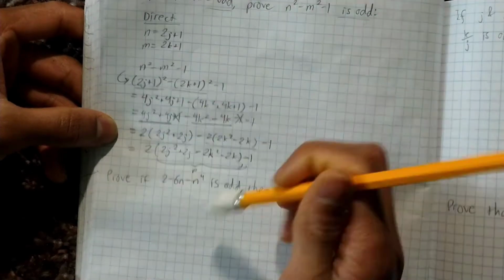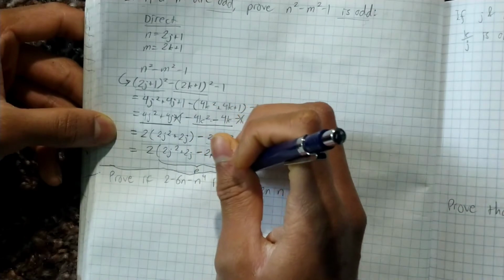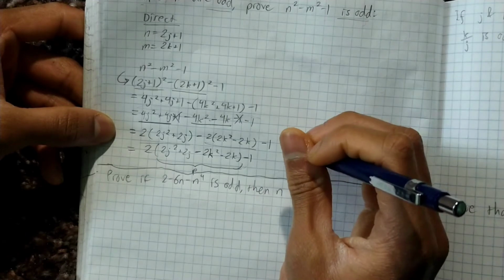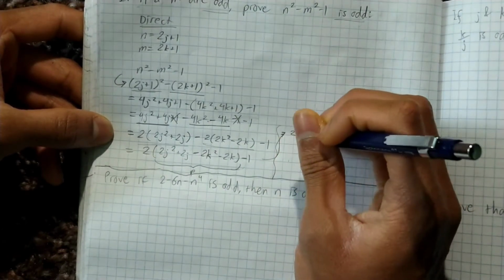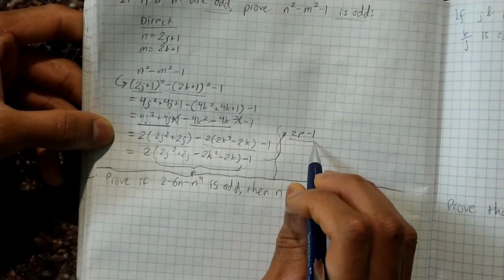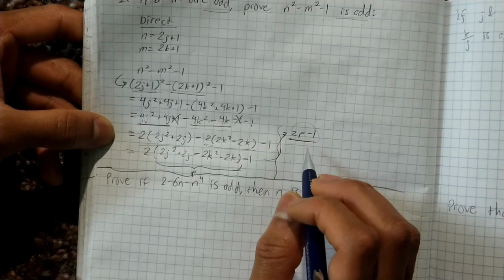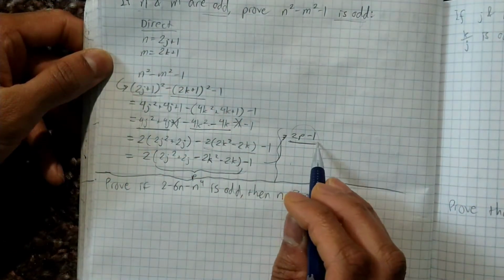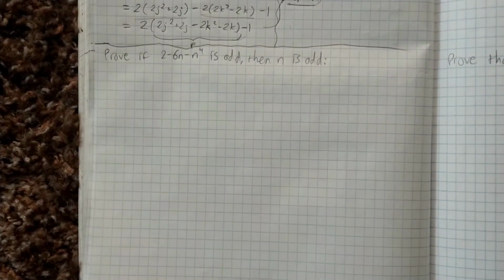Let me just draw a line right there. Substituting this whole thing for p, it would become 2p minus 1, and by law, this always has to be an odd number. So we just proved that if n and m are odd, then this is odd, because this is always an odd number. And so let's move on to the next example.